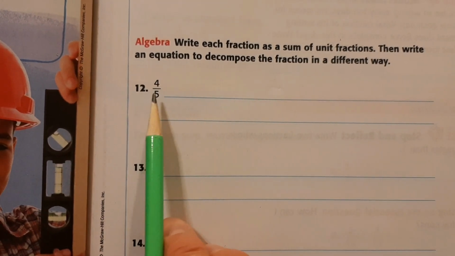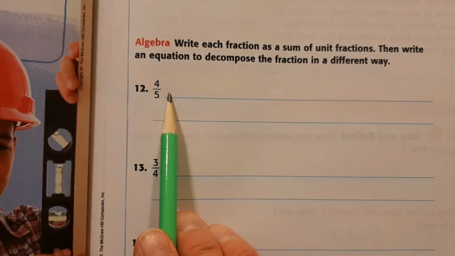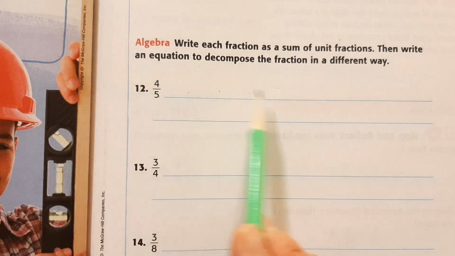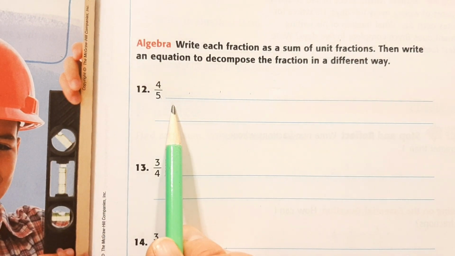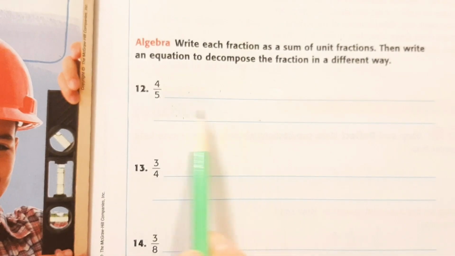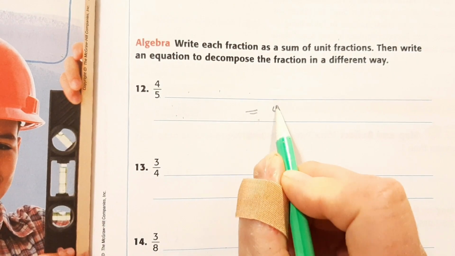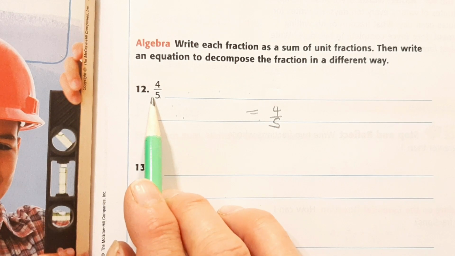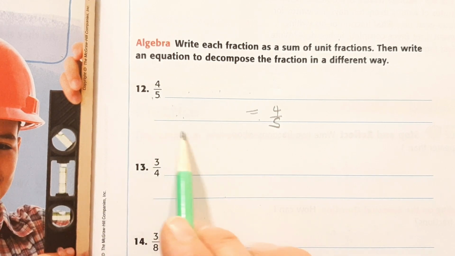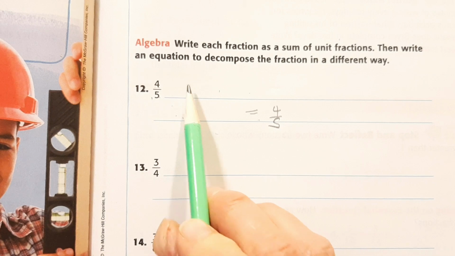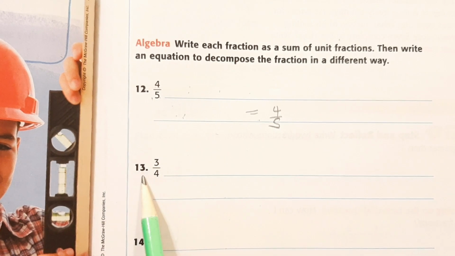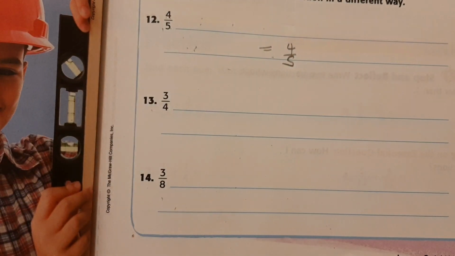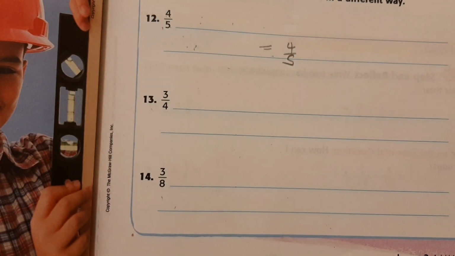So when they say unit fractions, they want you to write 1/5 plus 1/5 plus 1/5 plus 1/5, 4 times. And then down here, you can choose your way to add two fractions that will equal 4/5. So you might say 1/5 plus 3/5 or 2/5 plus 2/5. It's your choice. So these are the unit fractions, and this is an equation. You've got to do that for each one here. And then for IXL, you're going to be working on more fractions and simplest form.